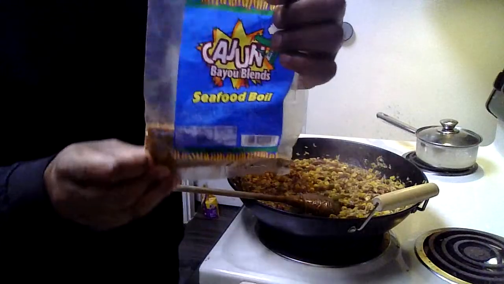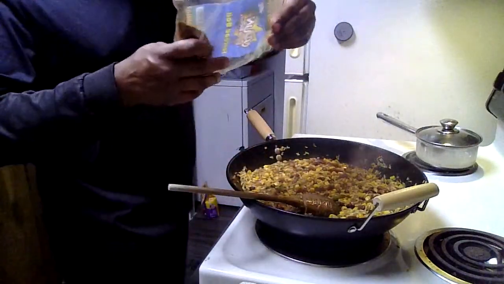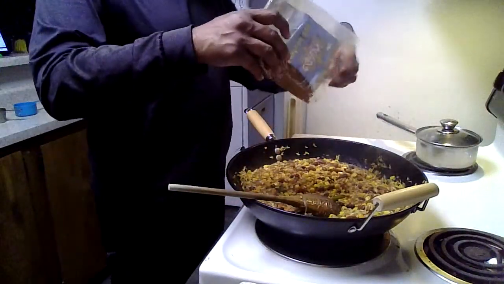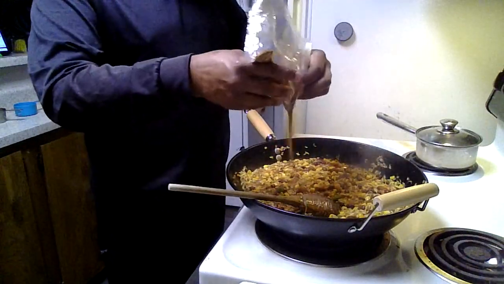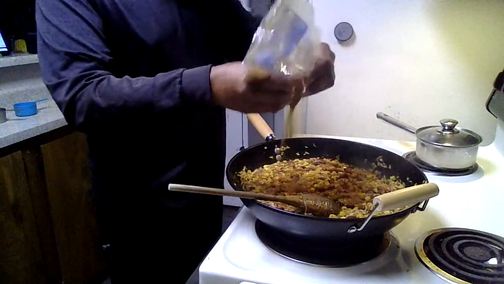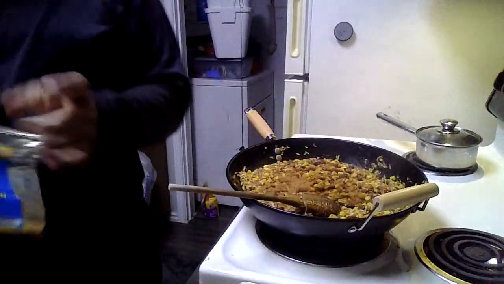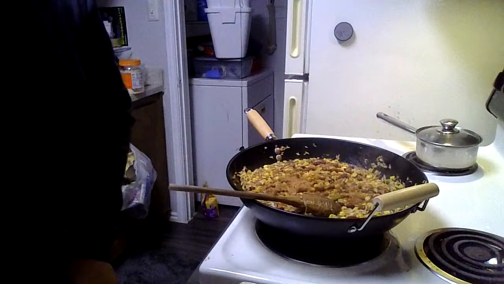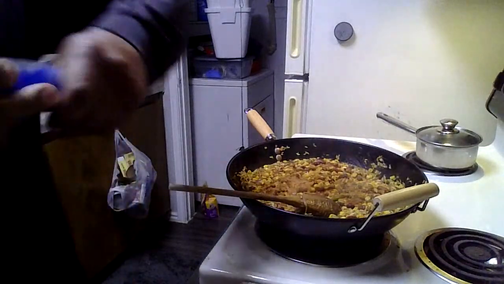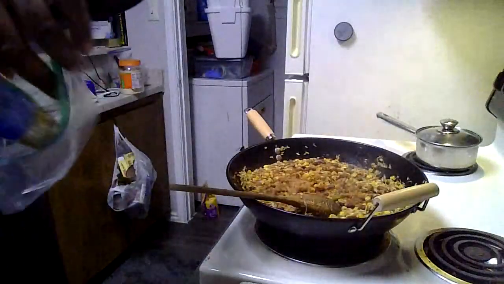Seafood boils, basically seafood boil seasoning. Now, I didn't just pour it in there like that. I eyeballed it because I used this before, so I basically know about how much to use.